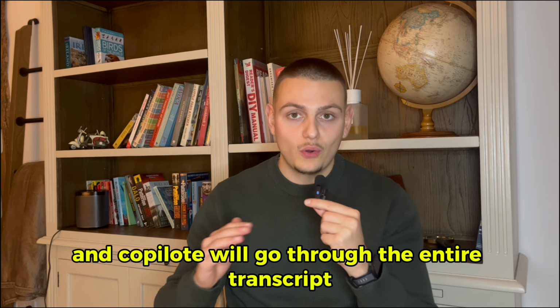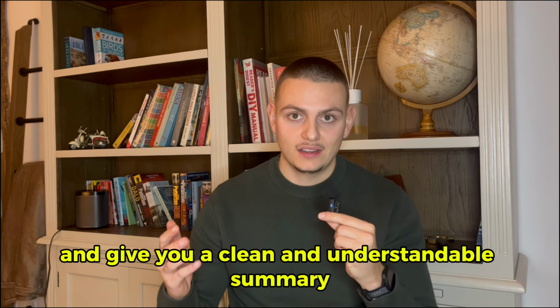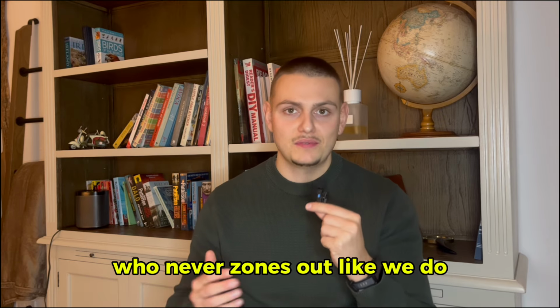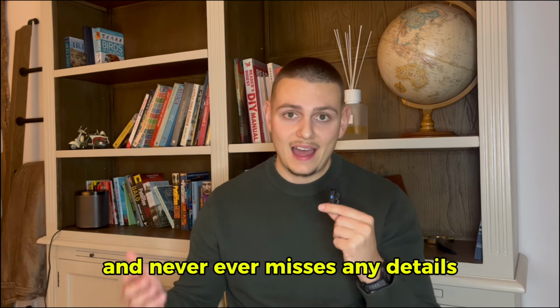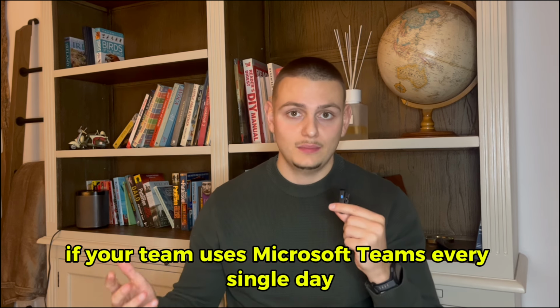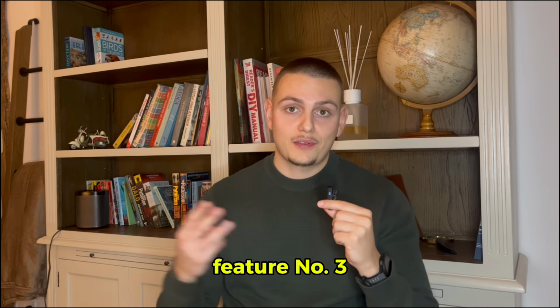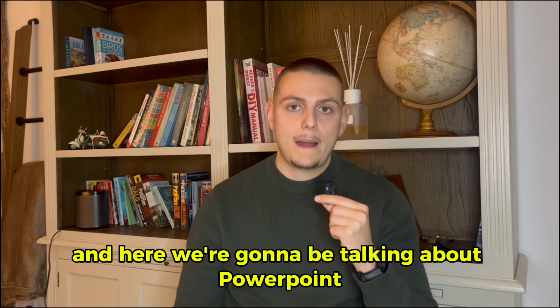And Copilot will go through the entire transcript and give you a clean and understandable summary. It's like having a personal assistant who never zones out like we do and never ever misses any details. If your team uses Microsoft Teams every single day, which I'm sure there's a high chance they do, this is like a superpower. Feature number 3, and here we're going to be talking about PowerPoint.